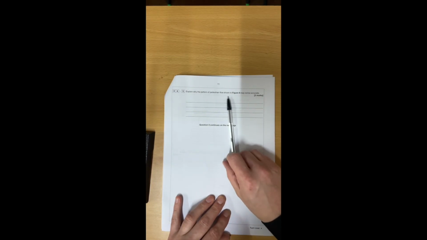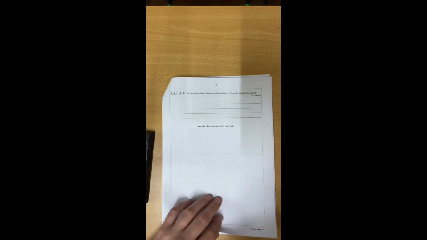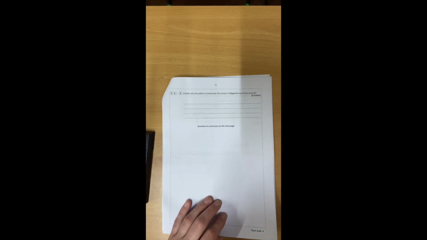Explain why the pattern might not be accurate, shown in figure 8. This is basically issues with methods. People may lose count, people may be double counted, problems with the methodology. You know, was it done just as someone got off a train? Would it be different if no one had just got off the London Underground? Things like that.